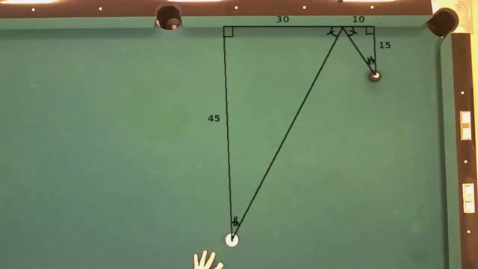Now that we know these measurements, we have a spot to aim for on the rail so that the cue ball will hit the 8 ball.